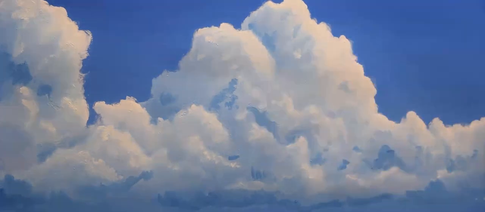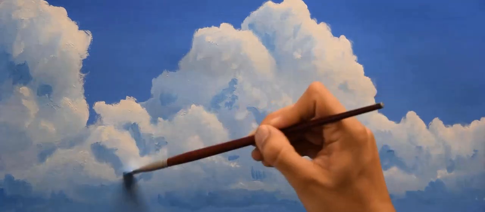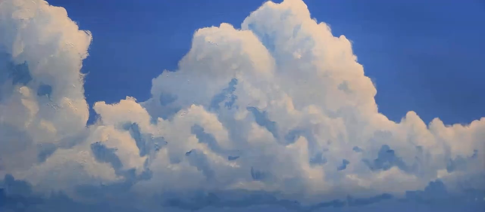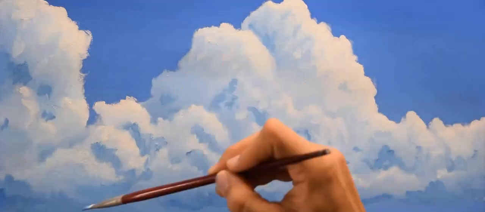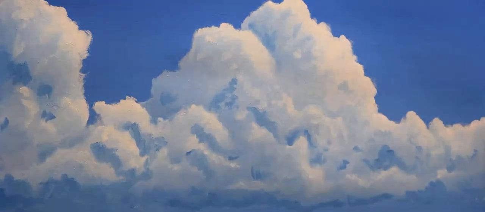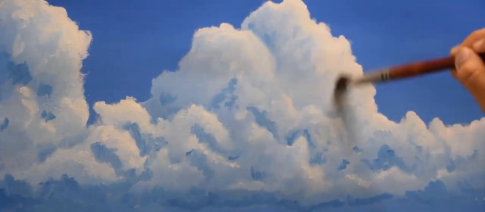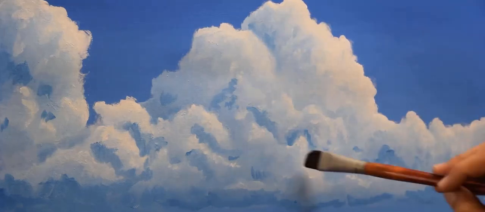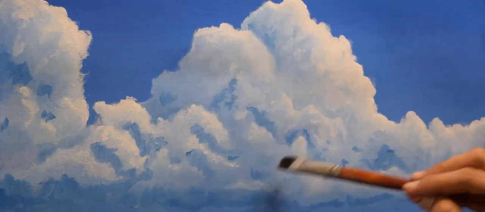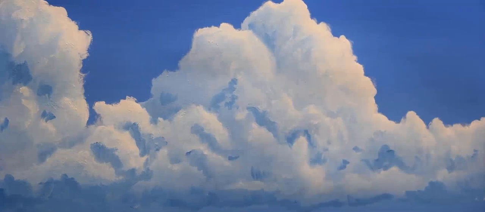Yes, it's the 14th layer. Now I have to use a finer brush to add depth to it. Because of these kinds of layers, the clouds are looking like they have a volume appearance.